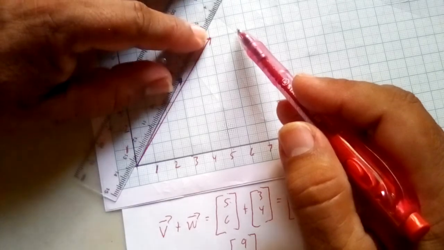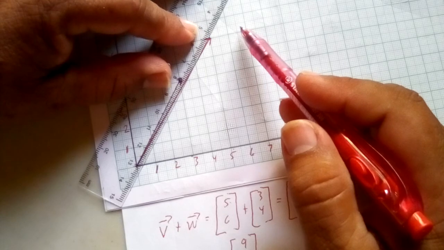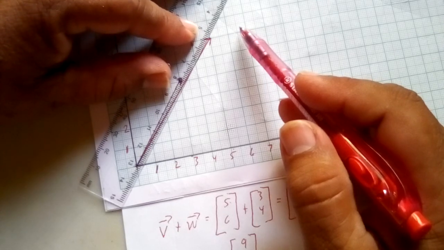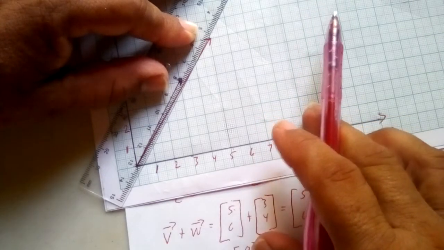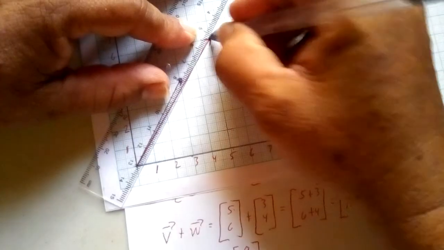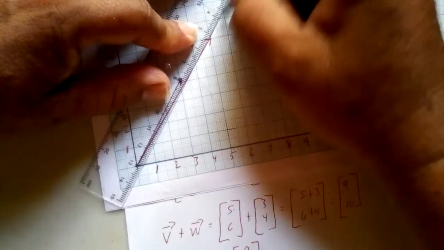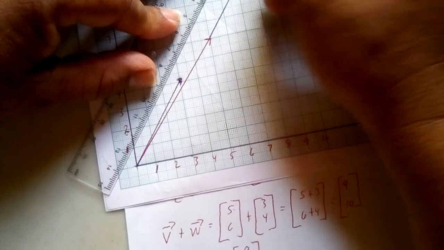So that's our vector. Okay, so we have that vector right there. I'm going to put here my other vector which I'm joining. That's the vector.